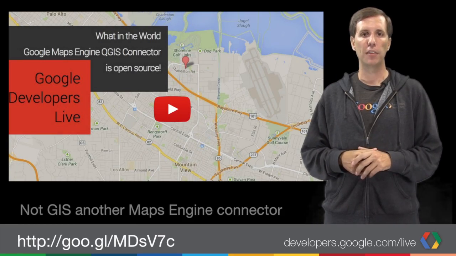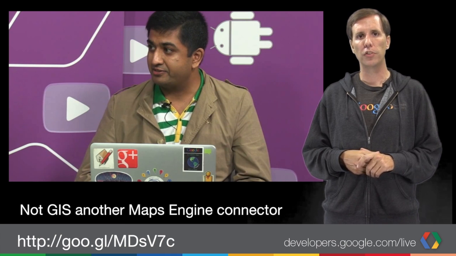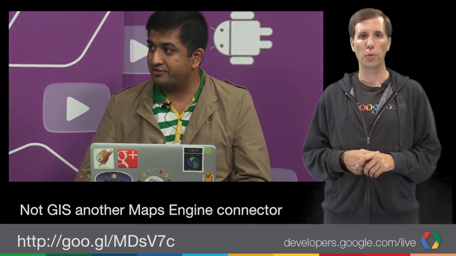Staying in a Google Maps state of mind, GDL hosted Ujjwal Gandhi, author of the new Google Maps Engine QGIS connector, about how this plugin fits into a typical workflow and where you can get the source code.